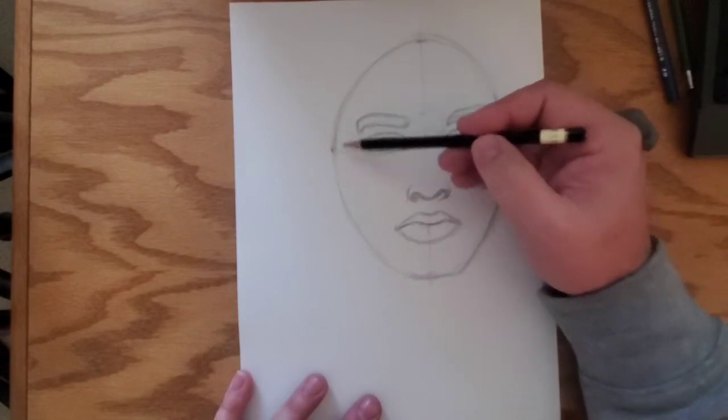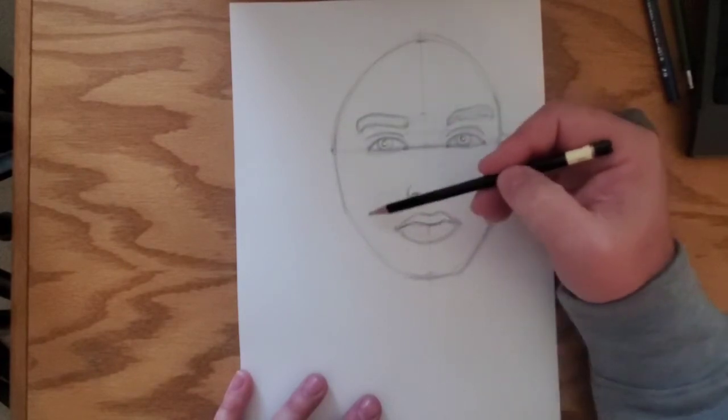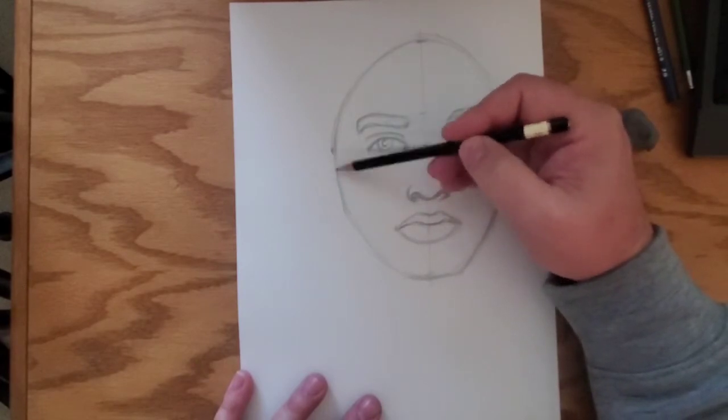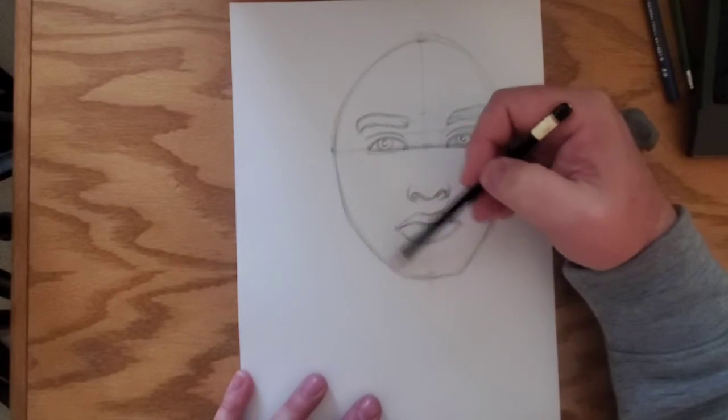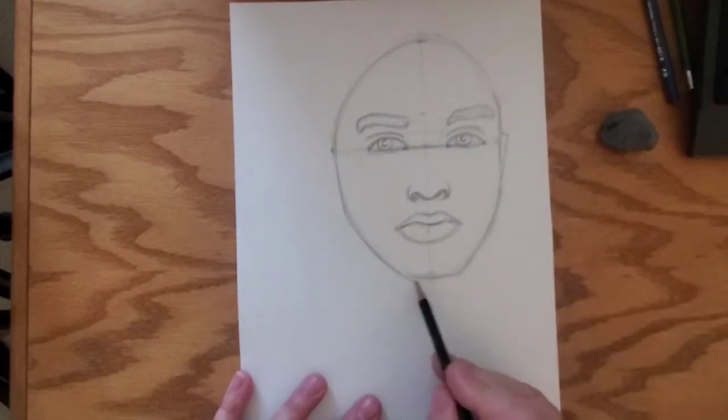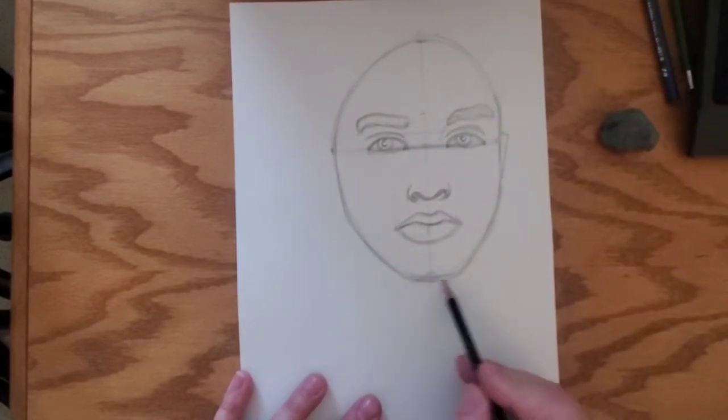But first, I'm going to bring this side of the face in to the jaw. The jaw is going to come down like this. I'm going to square the chin just a little bit.